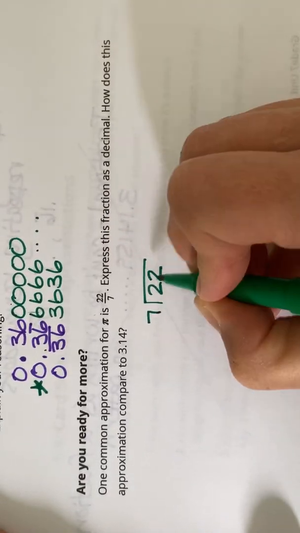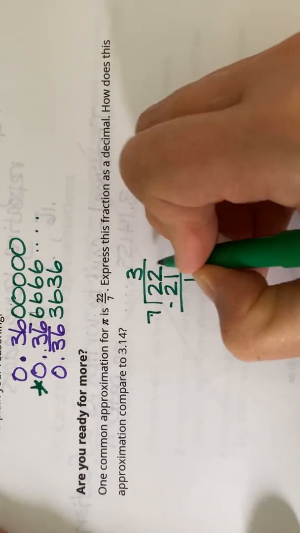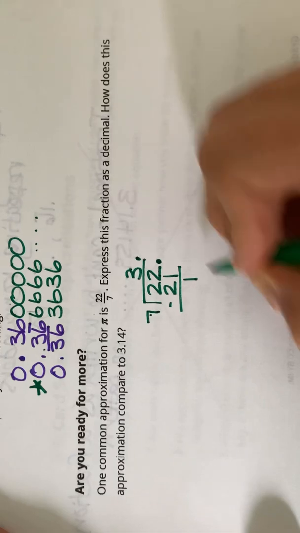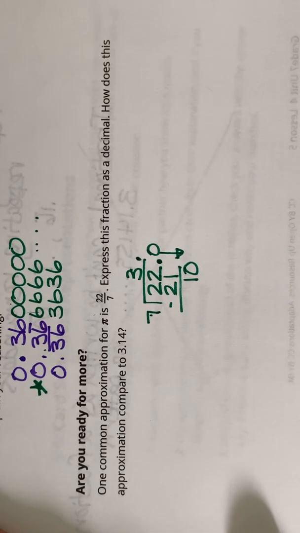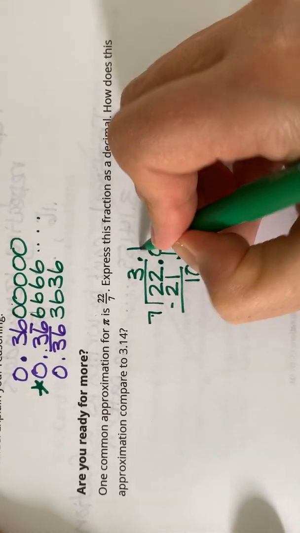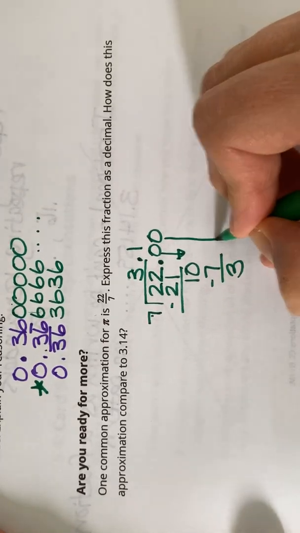I'm going to say 7 goes in there 3 times. 3 times 7 is 21. I get 1 left over, okay? I have a leftover, so I have to add a 0. Do not make this 3.1 because you have 1 left over, okay? 7 goes into 10 1 time. 1 times 7 is 7. 3, I'm going to bring down a 0.